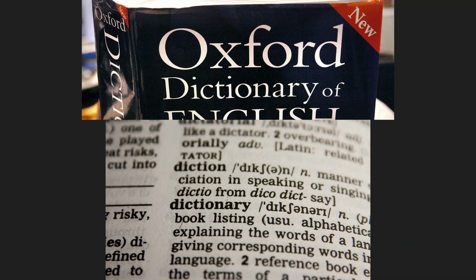Hello and welcome back to our data structures and algorithm series. In this video, we look at the dictionary data structure.